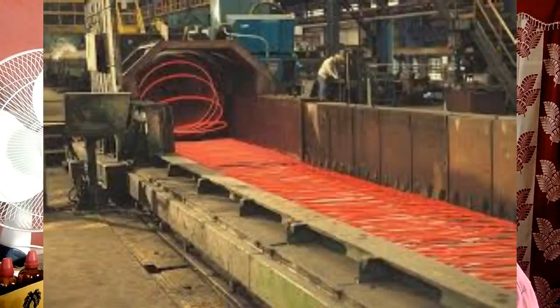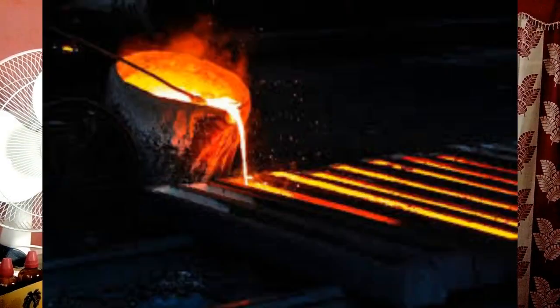tuyeres. The coke burns in the presence of the hot air. The oxygen in the air reacts with the carbon in the coke to form carbon monoxide. The carbon monoxide then reacts with the iron ore to form carbon dioxide and pure iron. And next point is separating the iron from the slag.